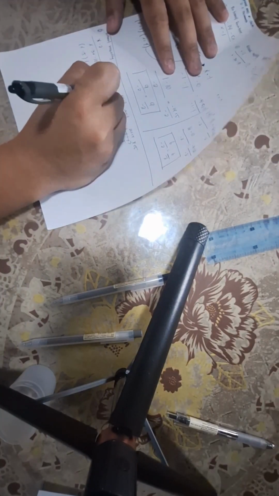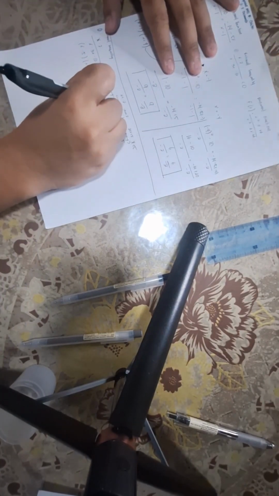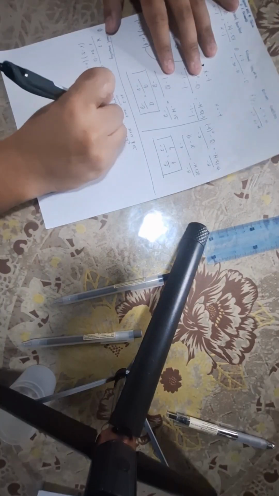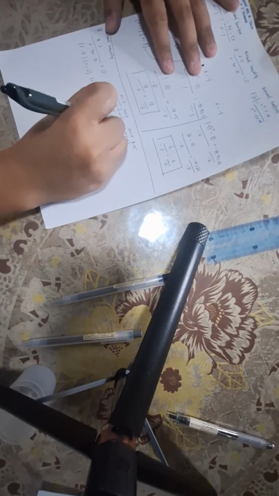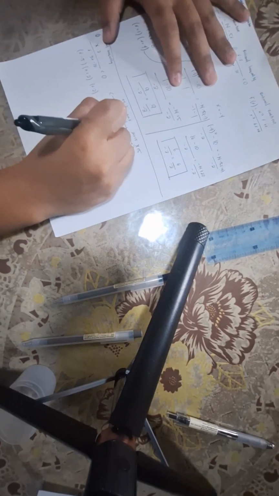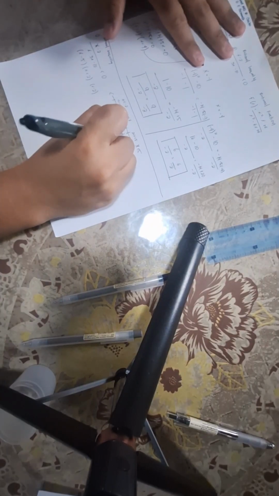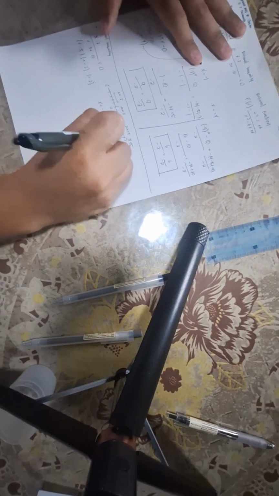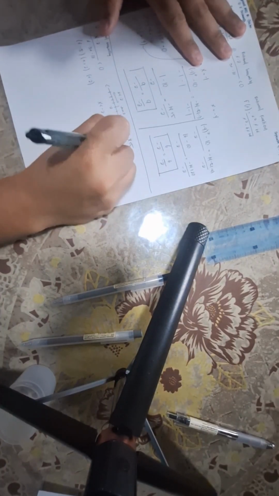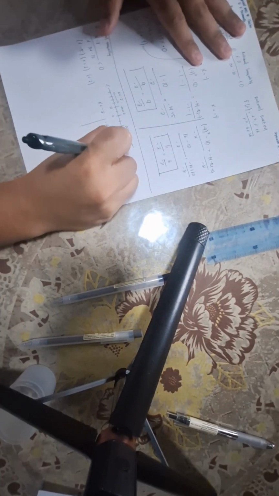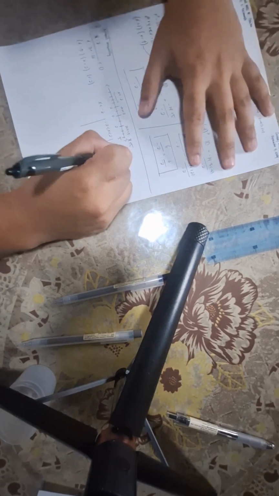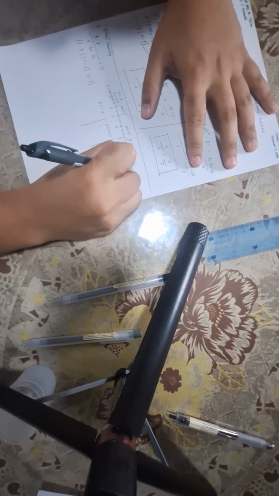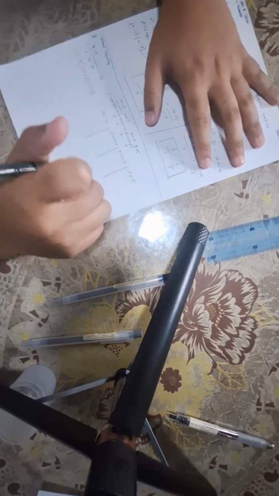So the table would have x is less than negative 2, then negative 2 is less than x and less than 2, then 2 is less than x but less than 5, and then x is greater than 5.